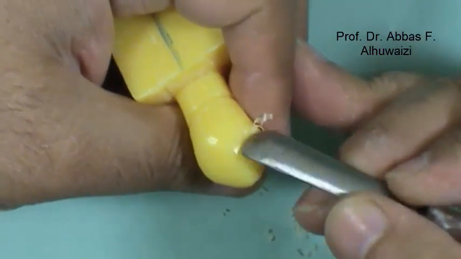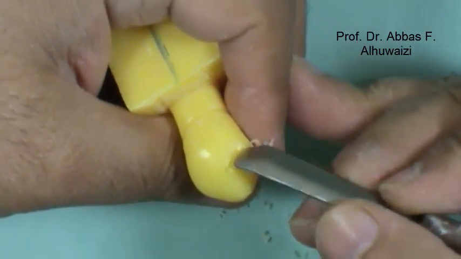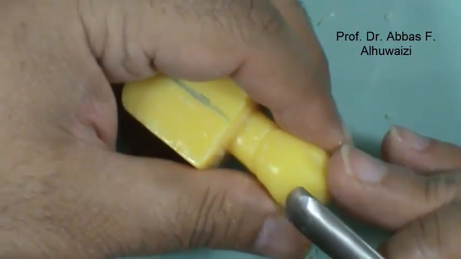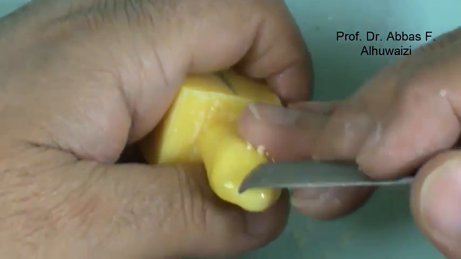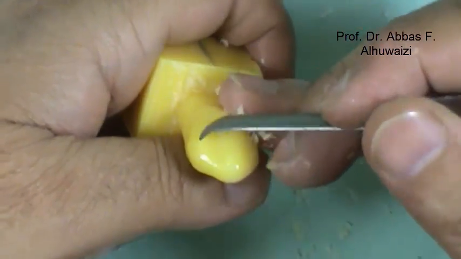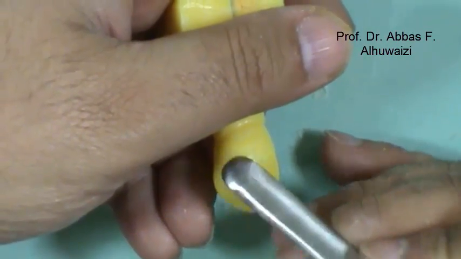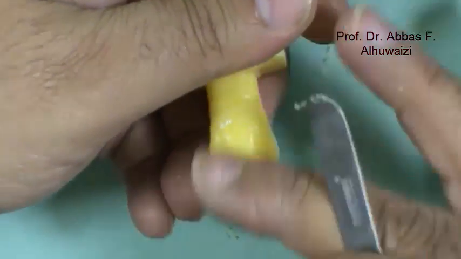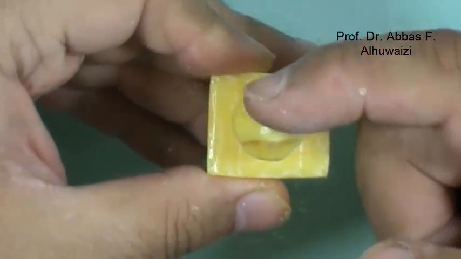We could use the spoon shape end of the lacron carver or wax knife to deepen these depressions to make the lobes appear more pronounced. As you can see now, they are very evident.